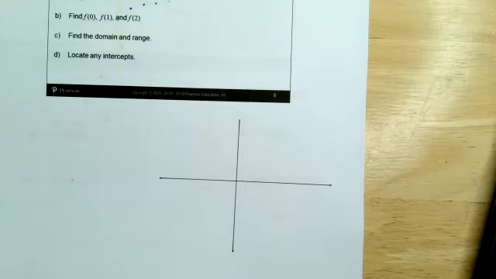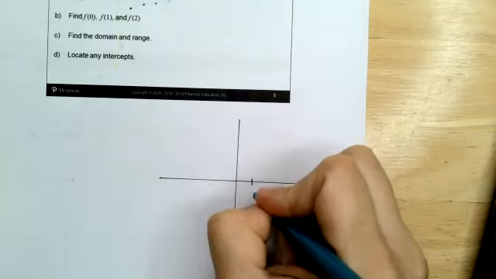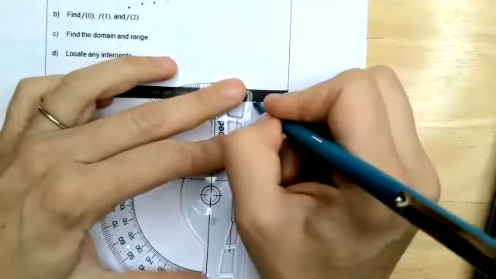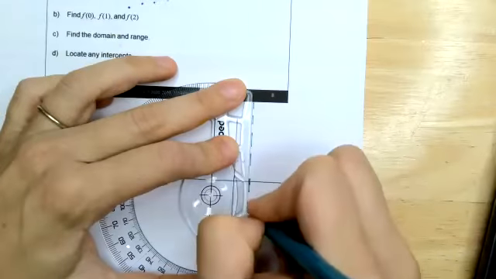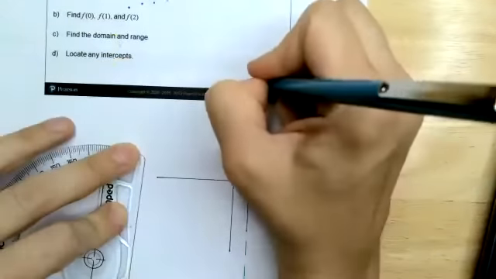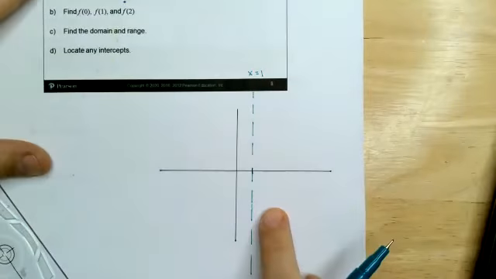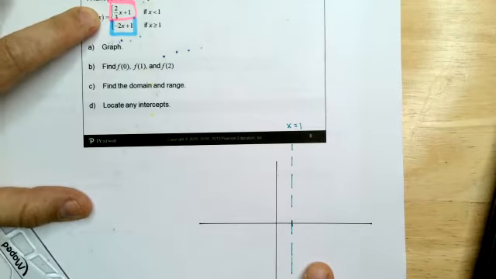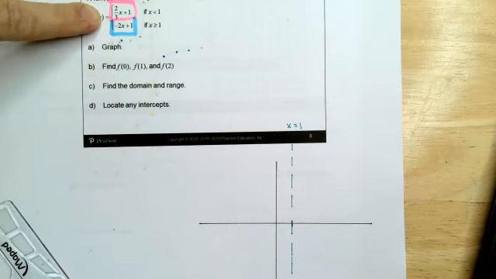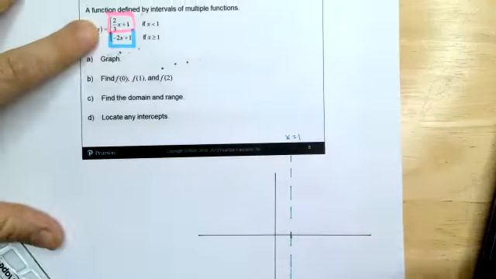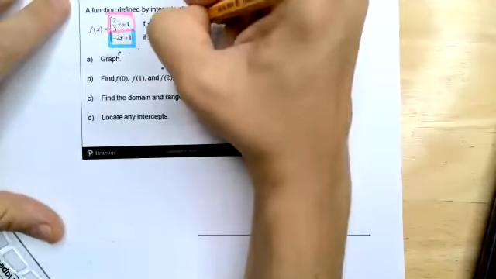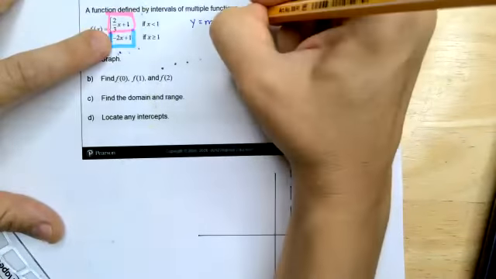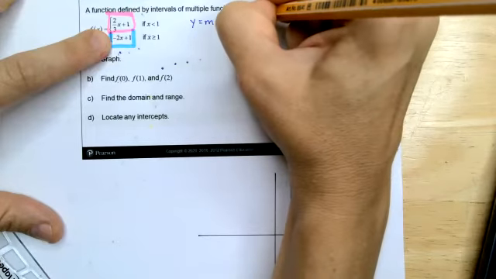Good. So until here's 1. Right? X is 1. Up until 1, I'm going to use this one, 2/3 x plus 1. So if I had to graph that, let's just graph it. I'm going to start at my y equals mx plus b, right? My b is 1, so that means I'm going to cross my y-intercept at 0, 1.